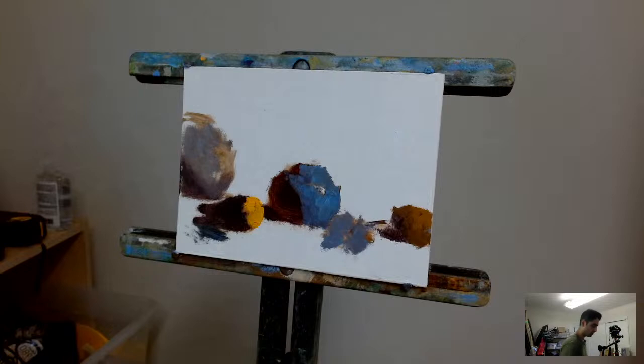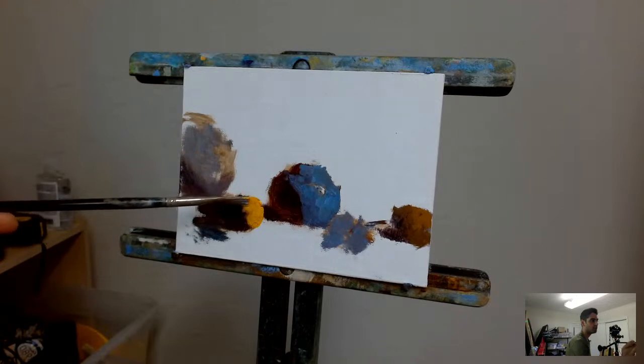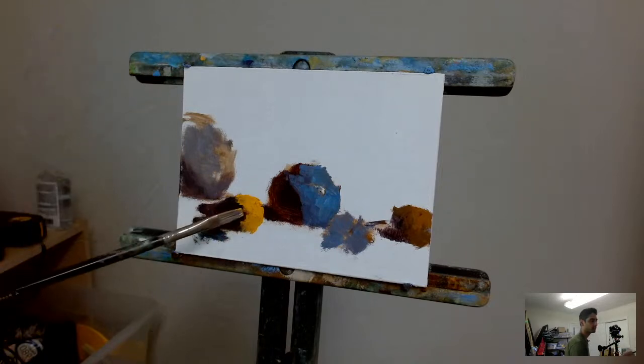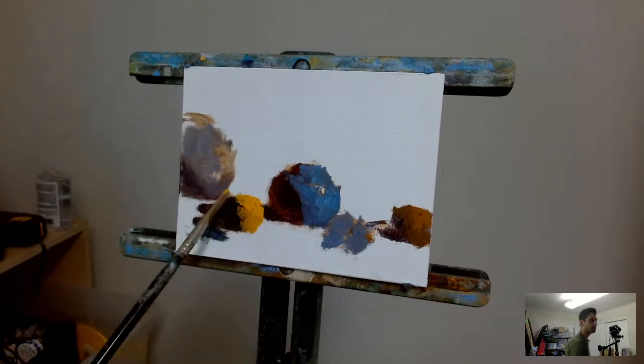Reference is only for us to understand where the object has to go, or where the placement of the object should be based on the canvas. But after that, you have to make your decisions based on the marks, what's already there on the canvas. Okay, all right.